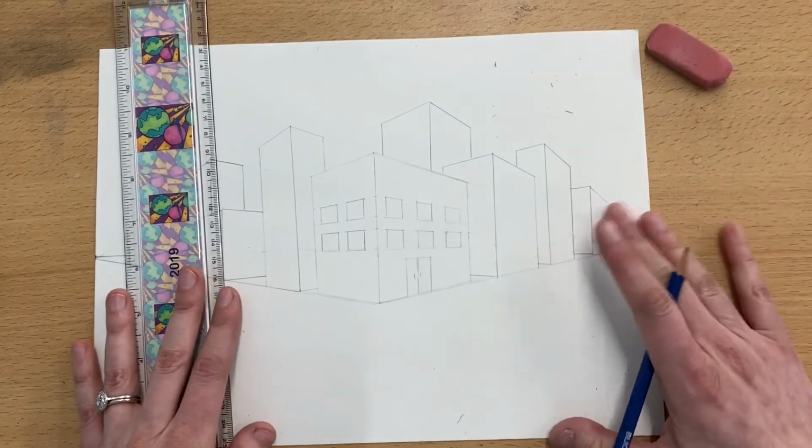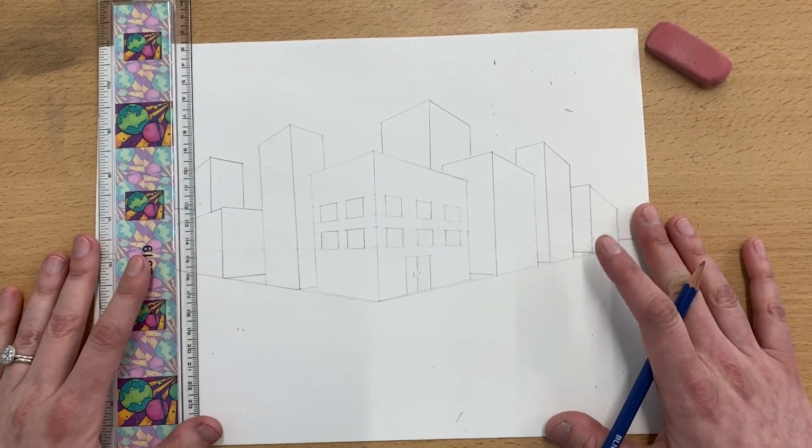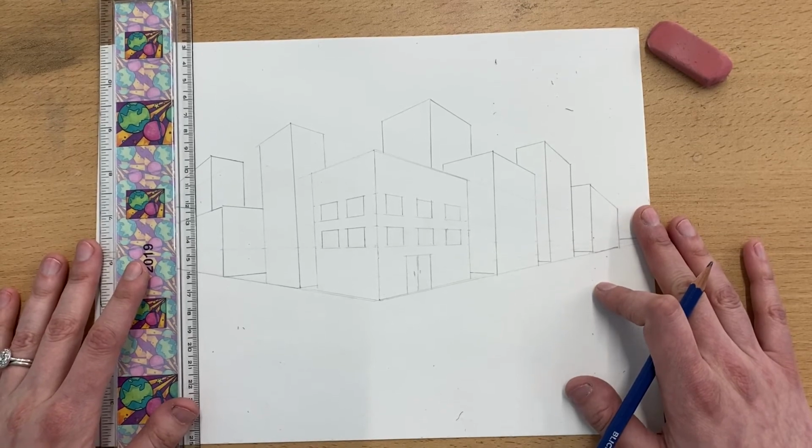All right, everyone. So that's how we draw in some doors and windows. So again, you'll want to make sure that you have detail on everything. Go ahead and work on that this week.